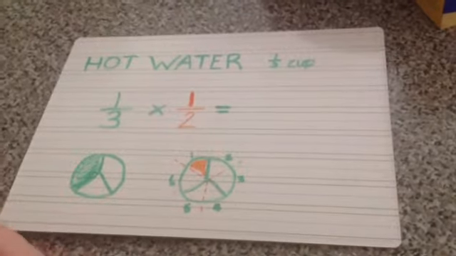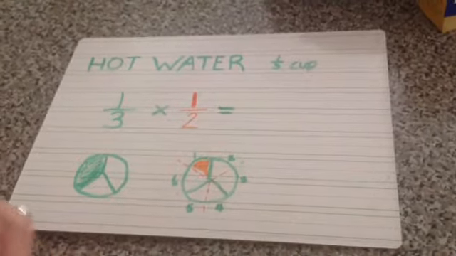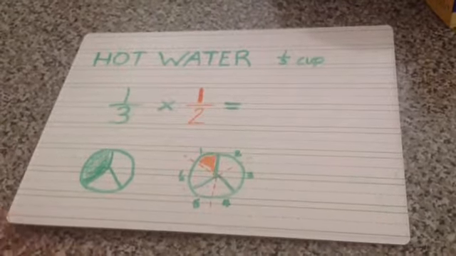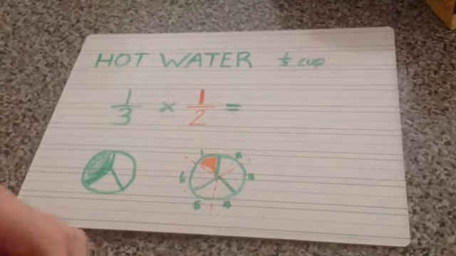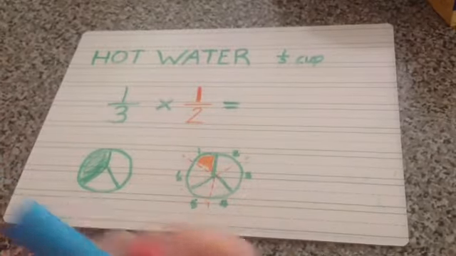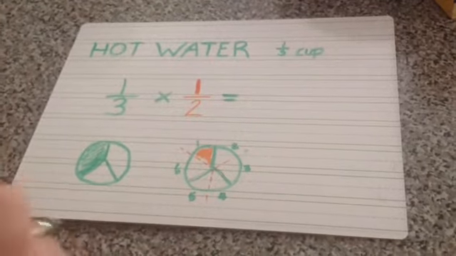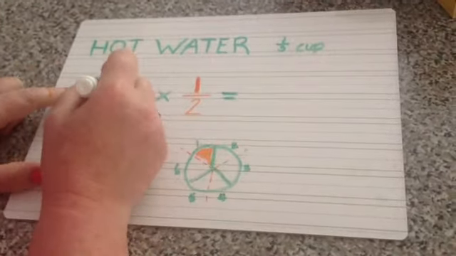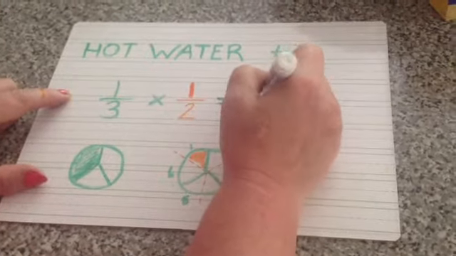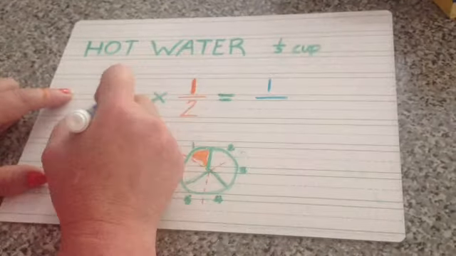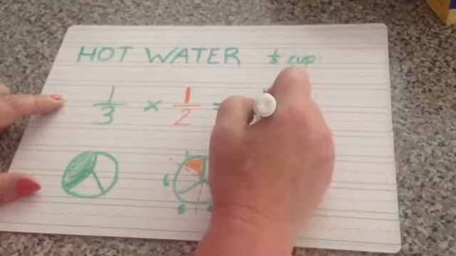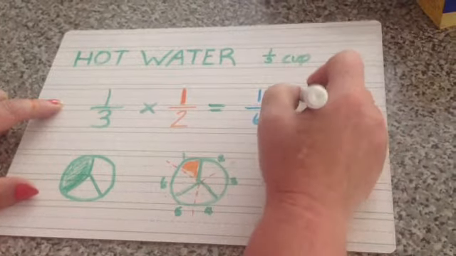We have one last ingredient that we need to get ready for our recipe. We need to get some hot water. We need 1/3 of a cup according to the recipe. But we're dividing or multiplying by 1/2, so let's figure it out. Again, 1 times 1 is 1, and 3 times 2 is 6. And that's 1/6 of a cup.